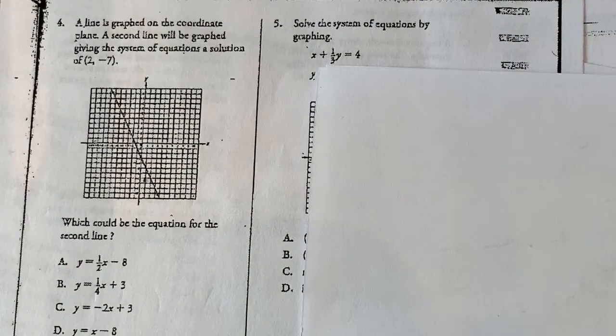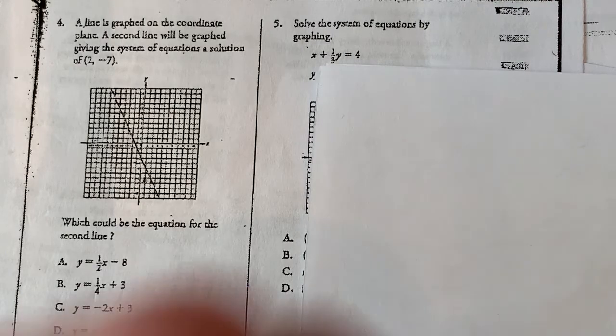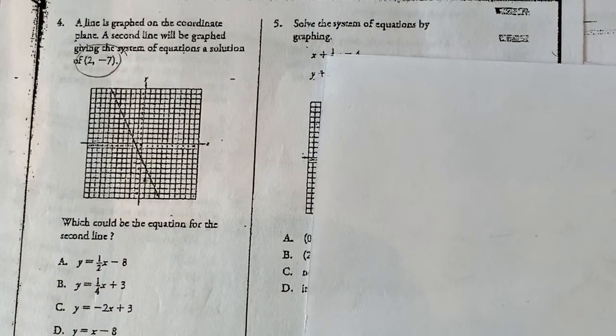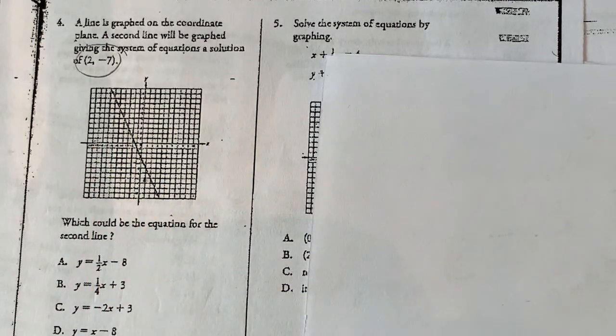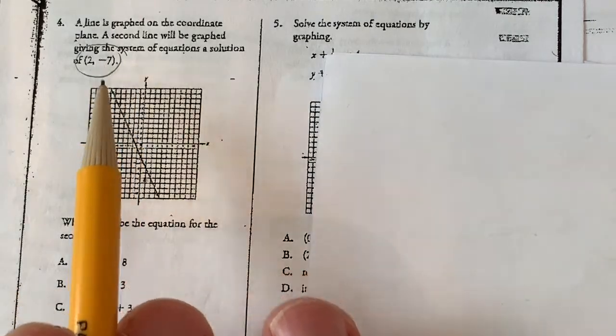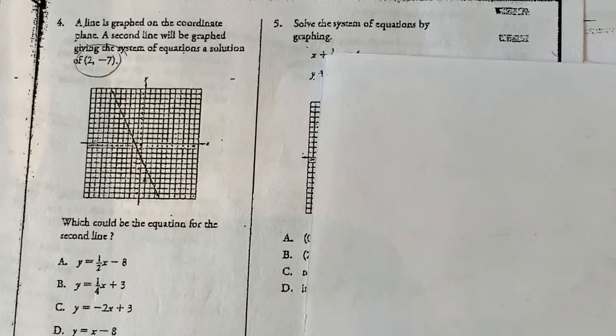Number 4, a line is graphed on the coordinate plane. A second line will be graphed given the system of equations solution of (2, -7). Which could be the equation for the second line? Okay, so this was a little easier. They're giving you this point now, and it's telling you that's the solution. So in order for that to be the solution, we already know it's the solution to the first line. So which could be an equation for the second line? Well, we just need to check and see if this point will make any one of these 4 equations true.